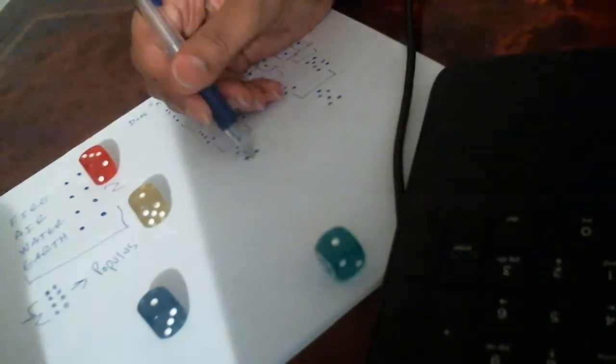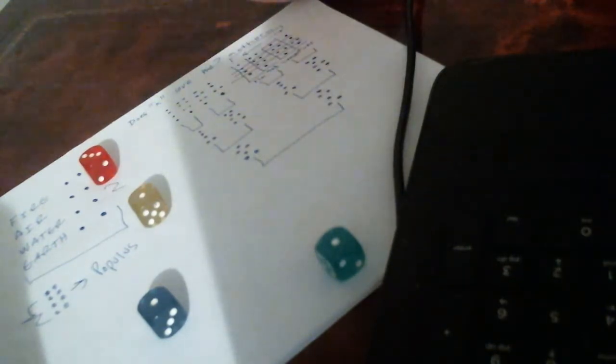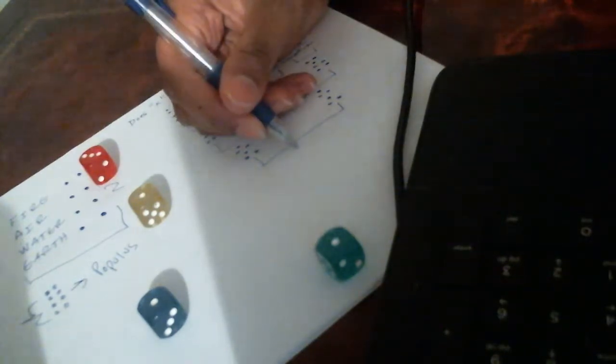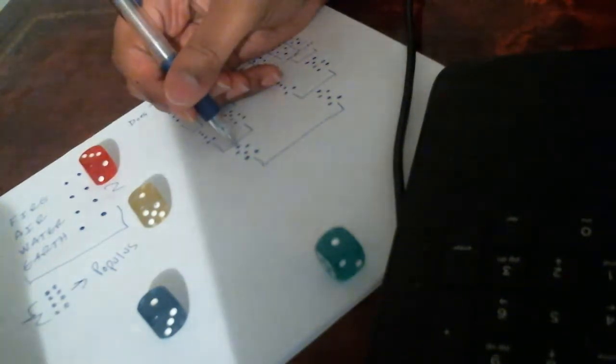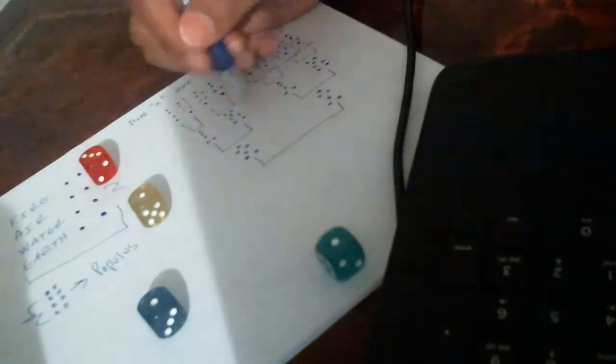Now, from here, we're going to make our final figure, which is called the judge. It basically represents the outcome of the question. So, if we look at this, we're going to add even, even, even, even. It's even all around.